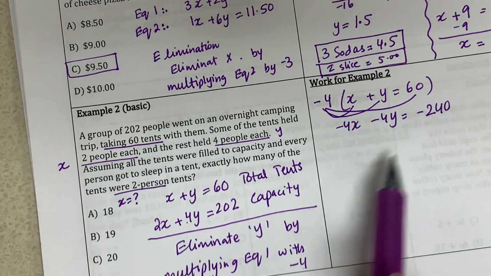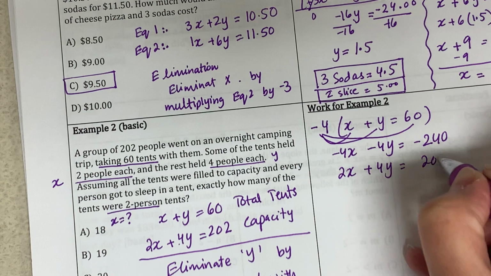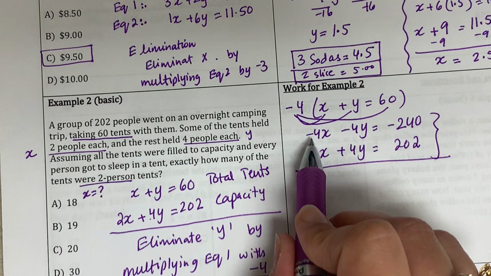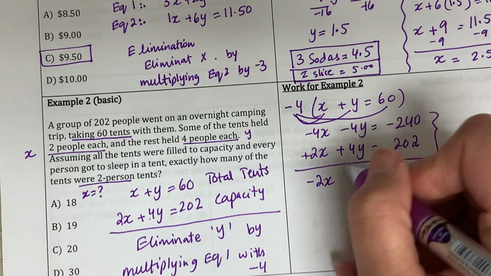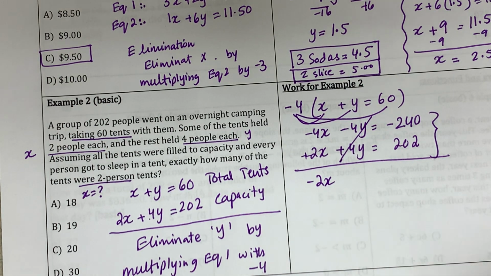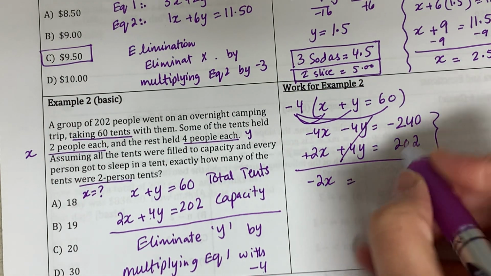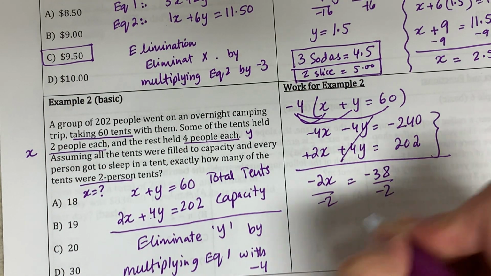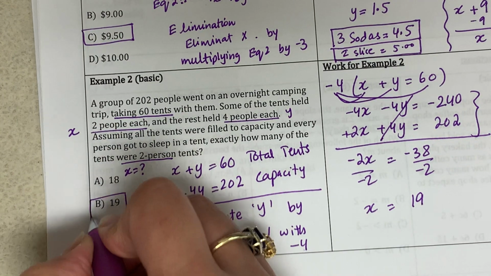Now copy the second equation underneath, which is 2X plus 4Y equals 202. And just simplify, add or subtract. -4 plus 2 is -2X. -4Y plus 4Y is 0. That's why we multiply by the -4, so I can get rid of Y. I will have that step. -240 plus 202 has to be -38. Then you divide it by -2, and X should be positive 19. So your value of X is positive 19. That's what I needed.